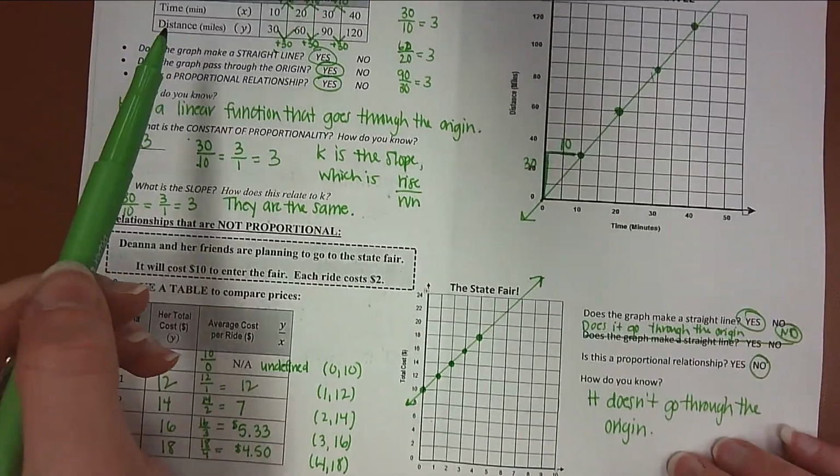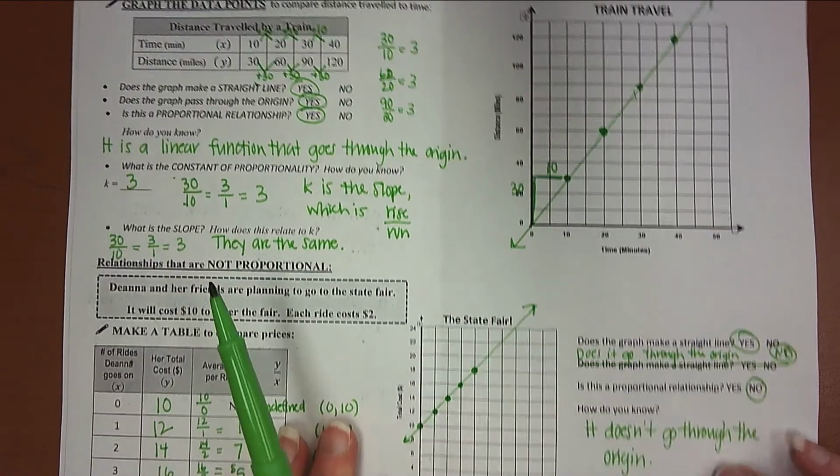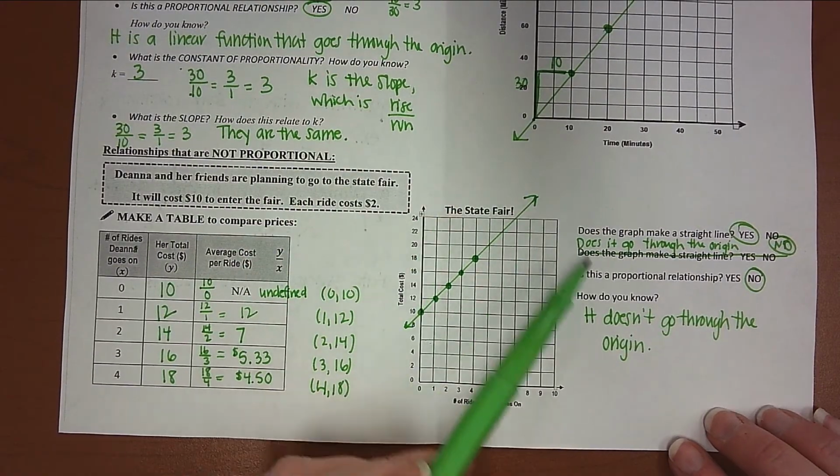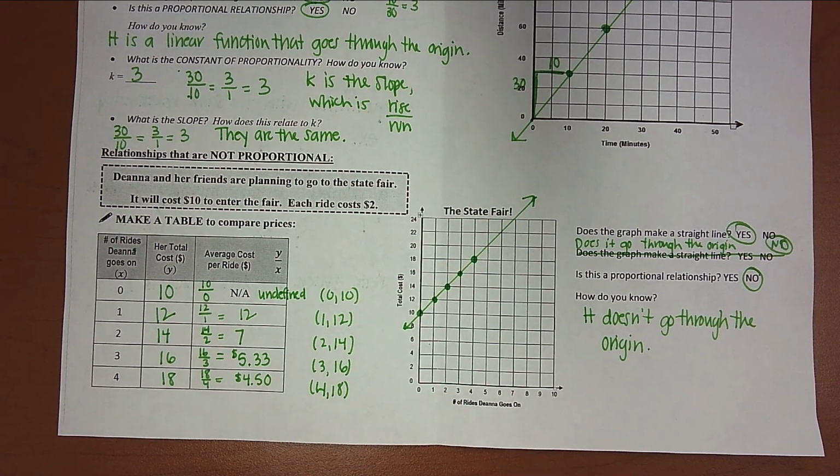So up here we have a proportional relationship, a straight line going through the origin. Down here we have a non-proportional relationship because it is a straight line but does not go through the origin.